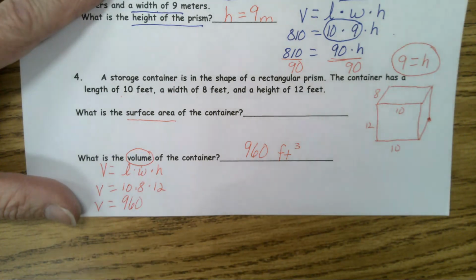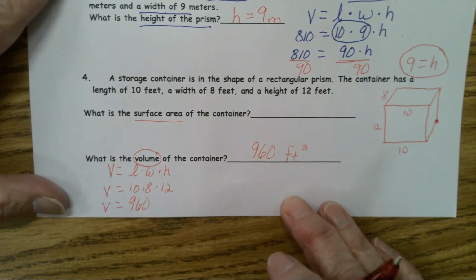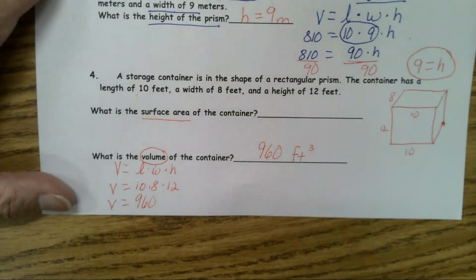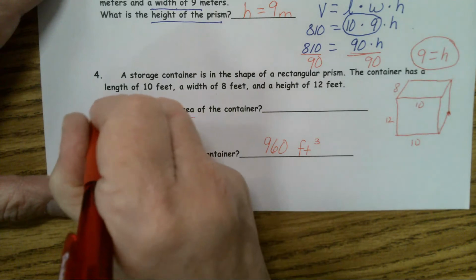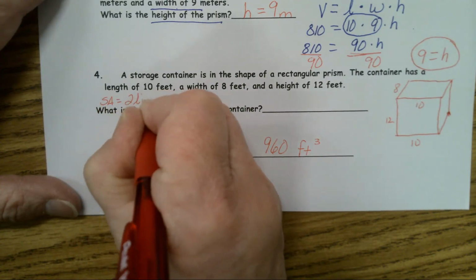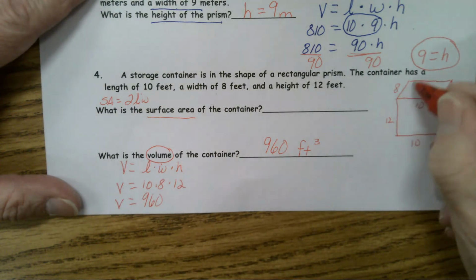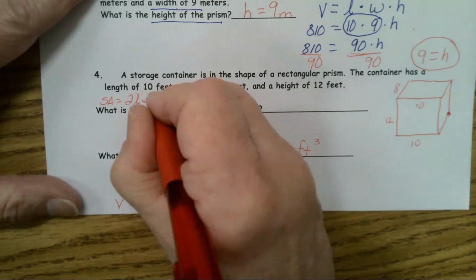Now, in 6th grade, we're not allowed to give you the surface area formula, but I'm going to give it to you, kids. This is the surface area formula. SA equals 2 times length times width. Why? Because we have 2 of them. The length times the width is our top and our bottom.